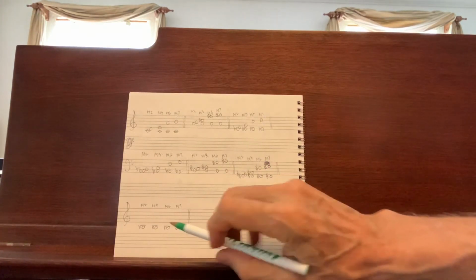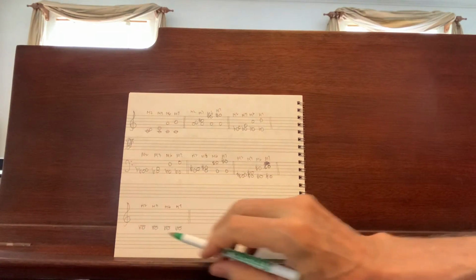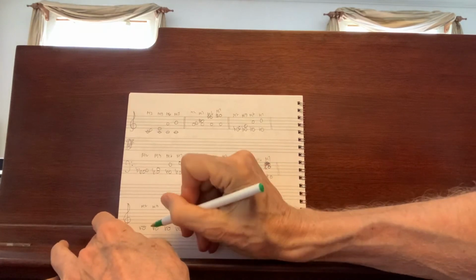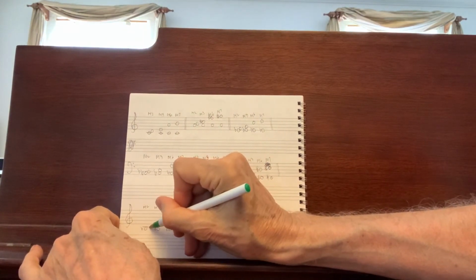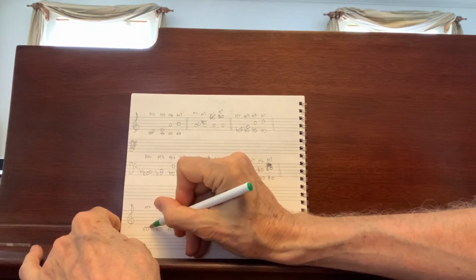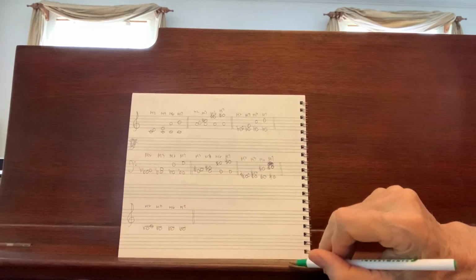Okay, back to treble clef. We have B flats now. What's a major second above B flat? It's the same as saying, what's the second note of the B flat scale? And you know, it's a C. So B flat to C is a major second.